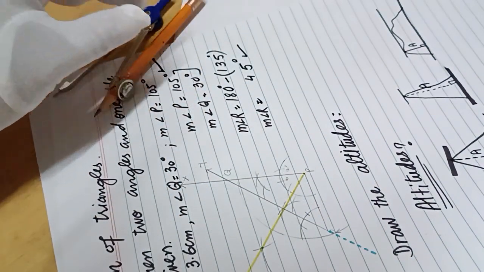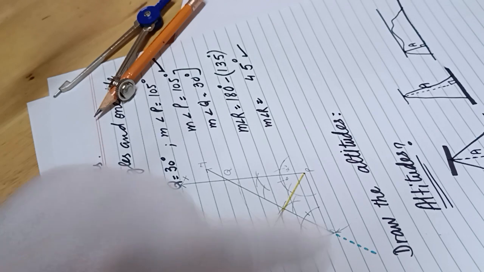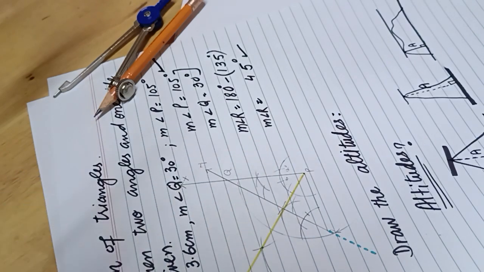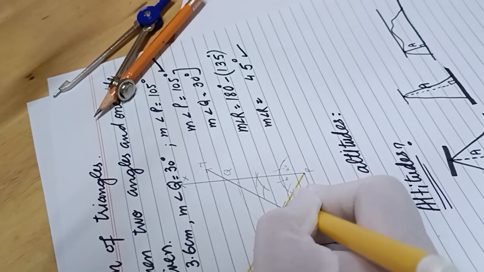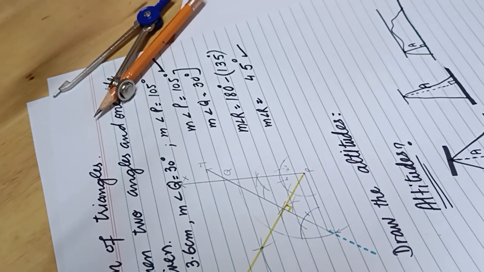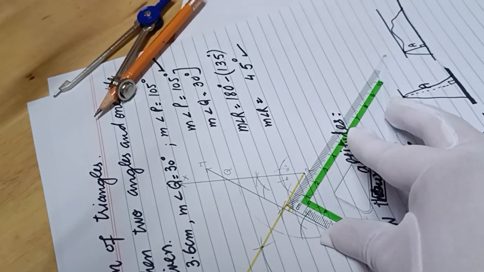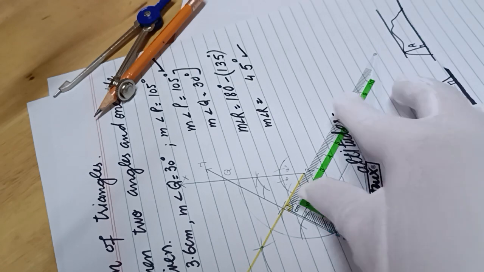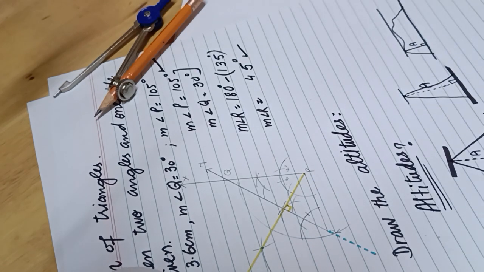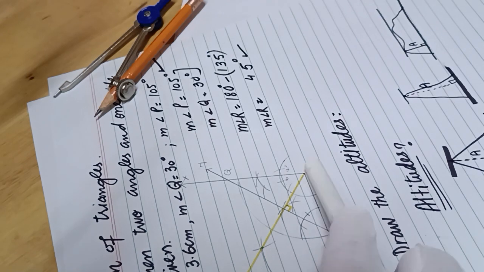Okay, now from P to QR, one altitude is drawn, and this altitude will be exactly 90 degrees on QR. You can check by putting the set square also that it should be exactly 90. So it is exactly 90 degrees. Okay, then now what we have to do, from P the altitude is drawn, after that P, Q.